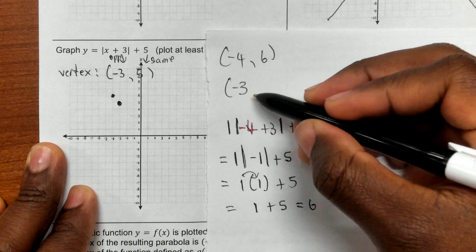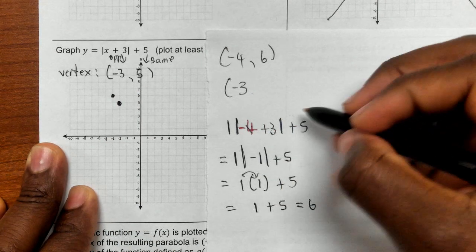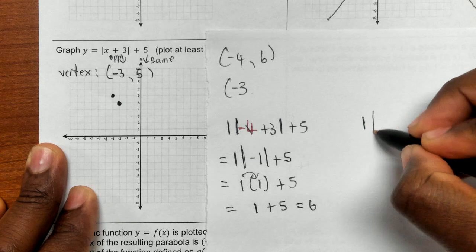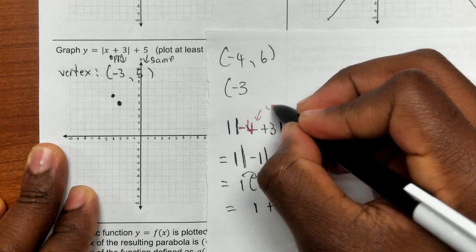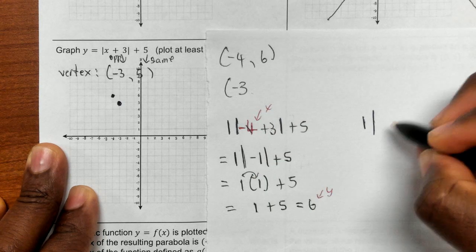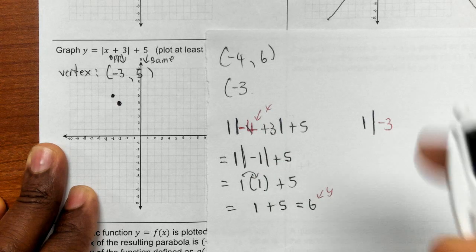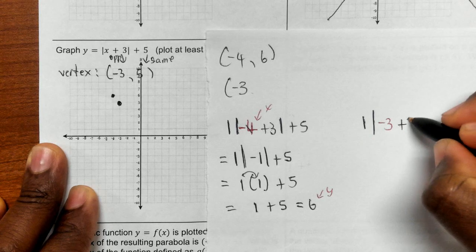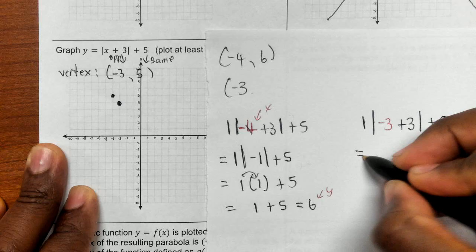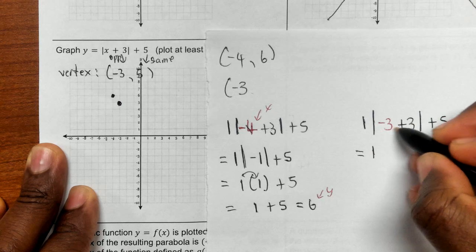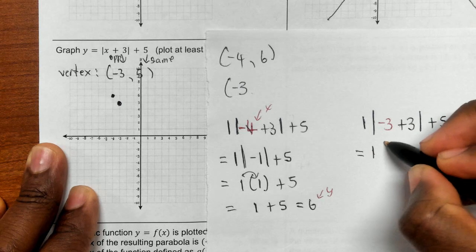So now I'm going to plug in negative 3. So I have that same 1, absolute value, replace the x. So again, this was the x, this was the y. So replace the x with negative 3, rewrite everything else. So plus 3, absolute value, plus 5. So now we calculate inside of here, negative 3 plus 3 is 0.